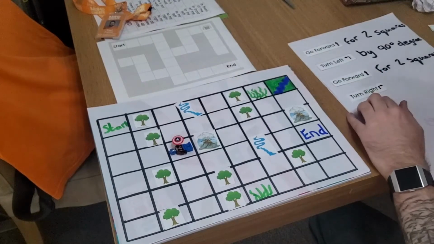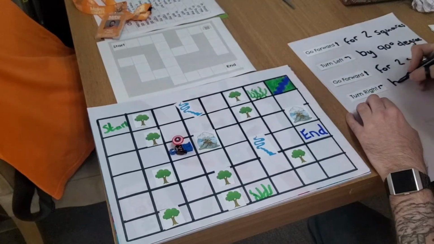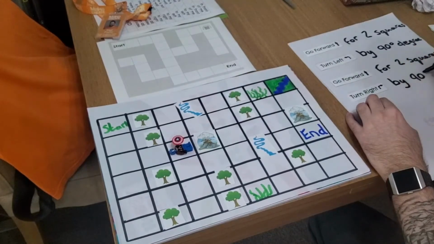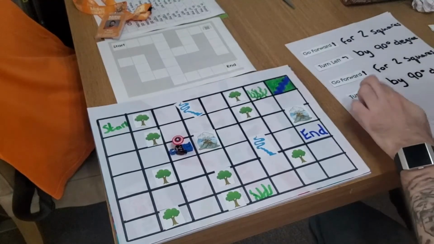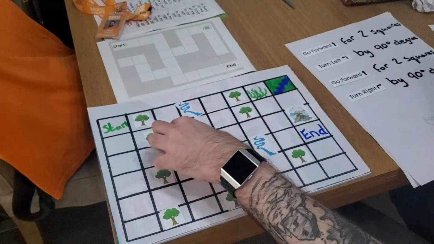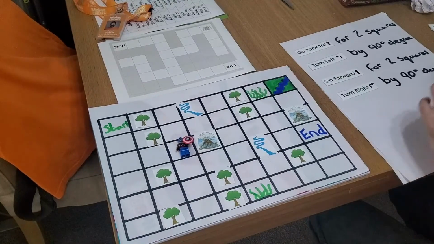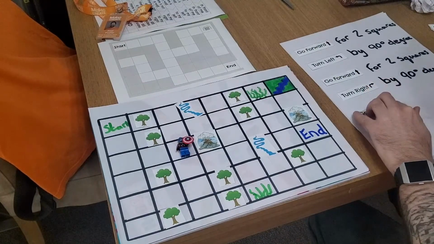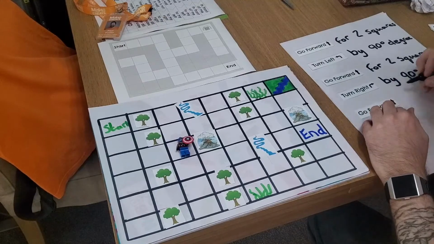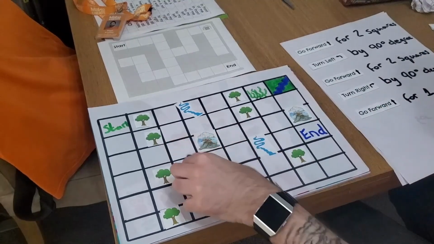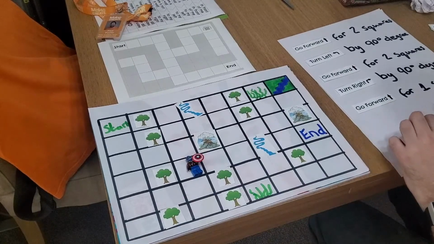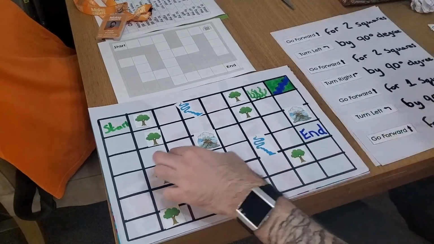Same as before, we don't know by how many, so I'm going to turn him by 90 degrees. So now he's turned, and I'm going to bring in another forward. And this time, I'm only going to go forward 1 square and keep going.